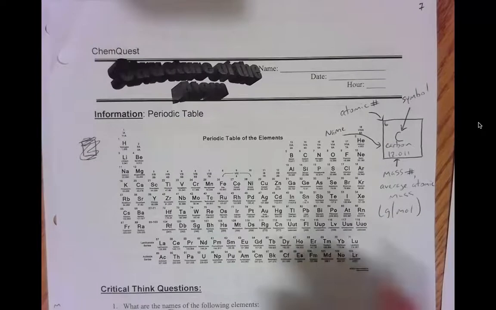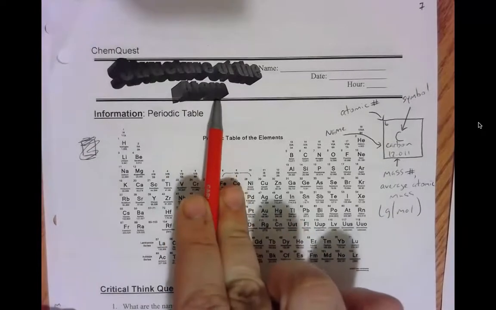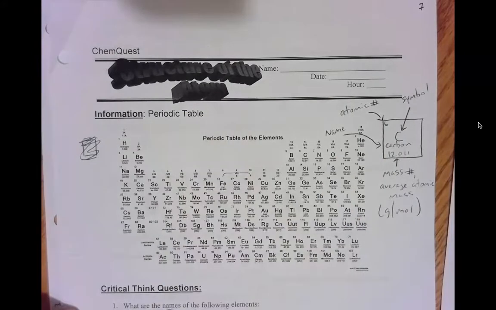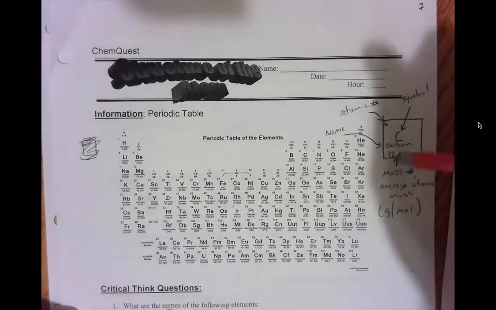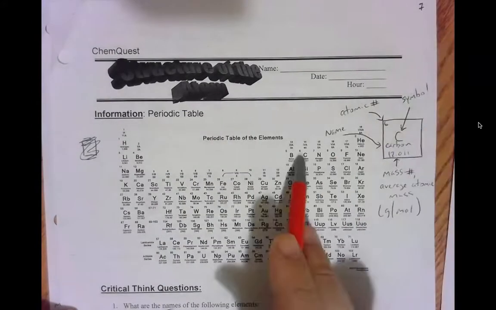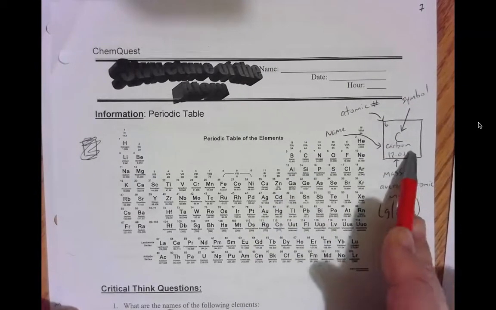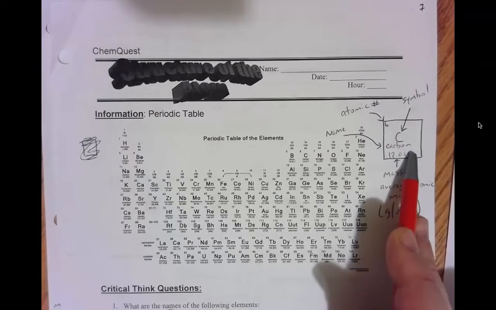Today we are taking a look at the structure of the atom chemquest. Before we can learn about the structure of the atom, we do need to learn how to read the periodic table. So that's what I've shown you right here. I've taken this square of carbon and I just made it bigger so that everyone can easily see what's on the inside, and it makes it easier to label.